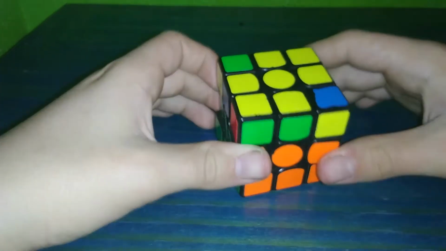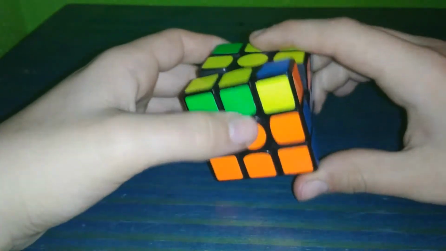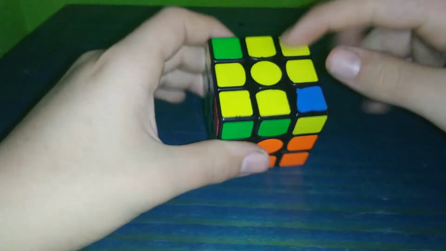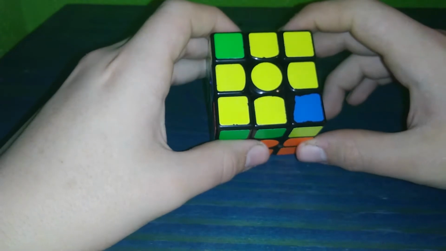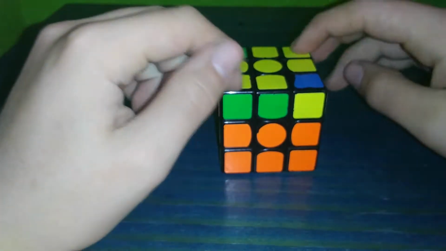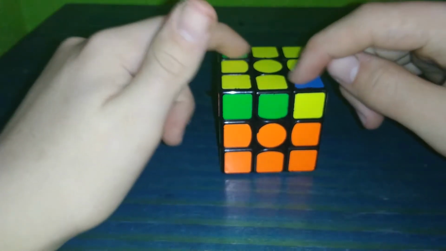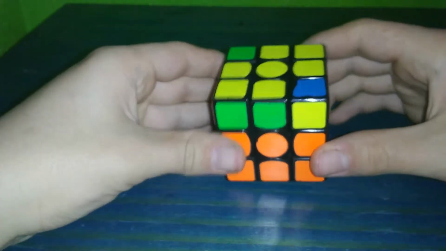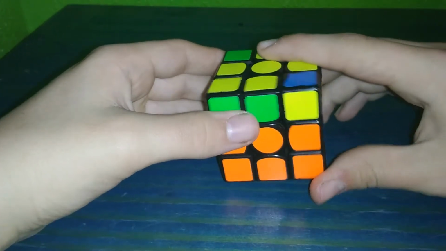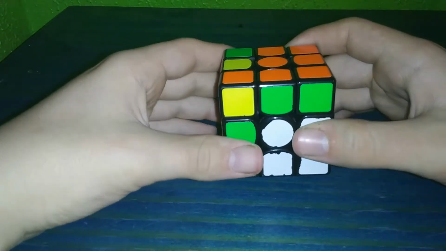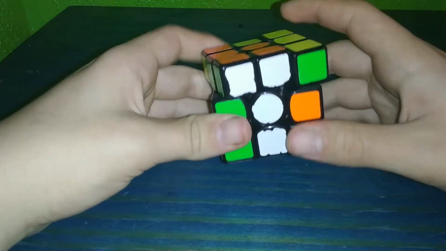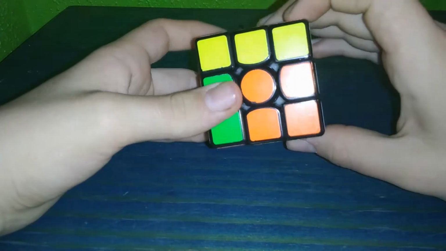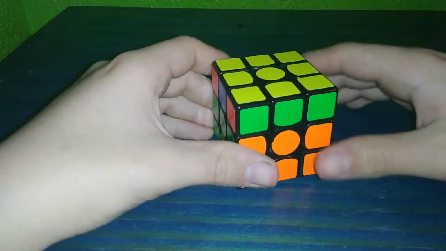Now there are 7 different cases once you have the cross. The first one, I'm just going to do this now because I already have it, is called the Bowtie Case, where you have 2 opposite corners solved, 2 opposite corners not solved. So when you have this case, you're going to hold the cube like this, and you're going to do F prime, wide R, U, R prime, U prime, wide R prime, F, R, and that will solve OLL.